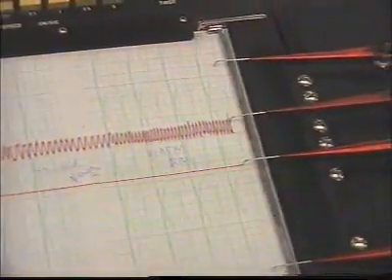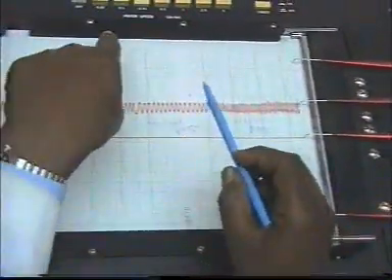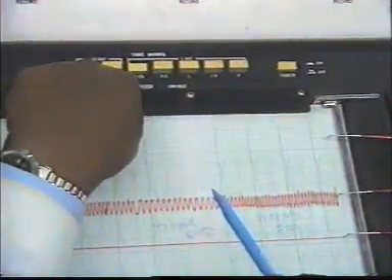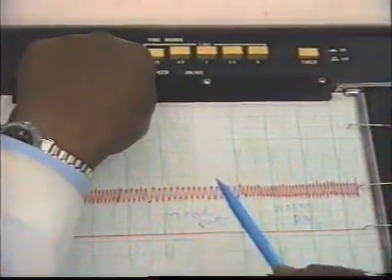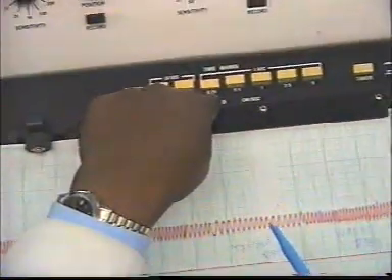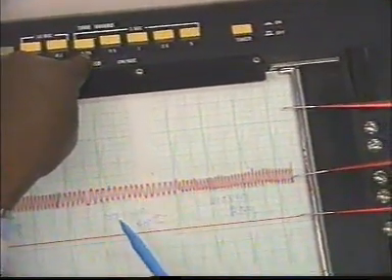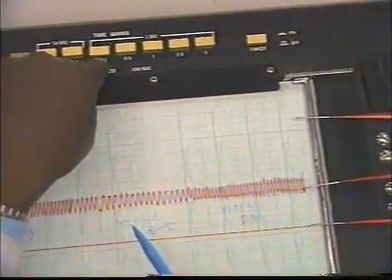If we want to calculate the heart rate, you see here, this is the speed, 0.25 centimeter is equivalent to 1 second. So 1 centimeter is 4 seconds.